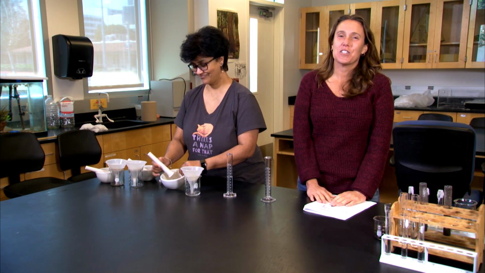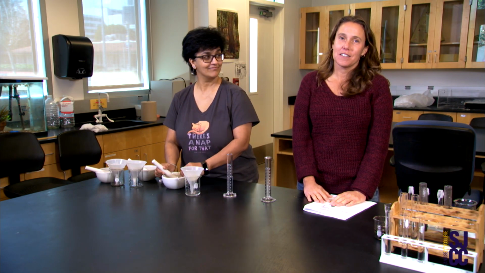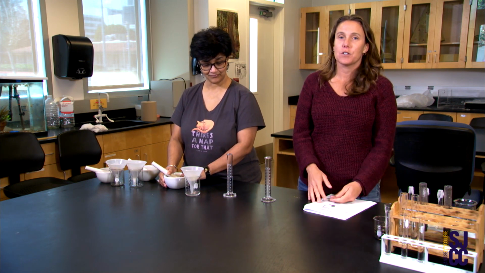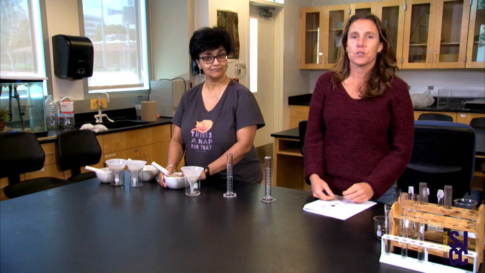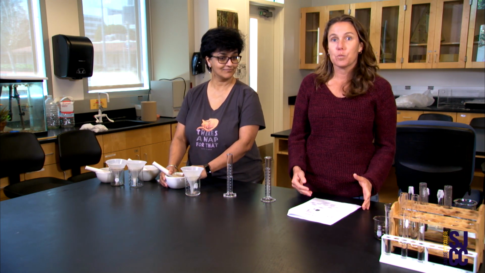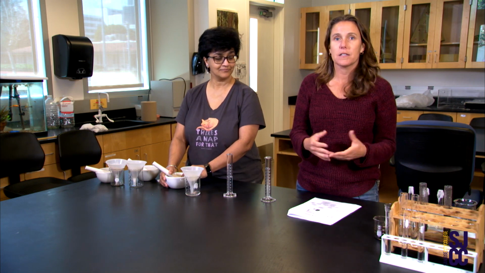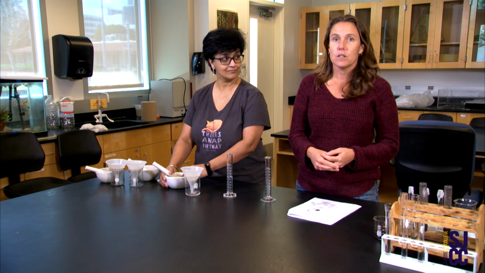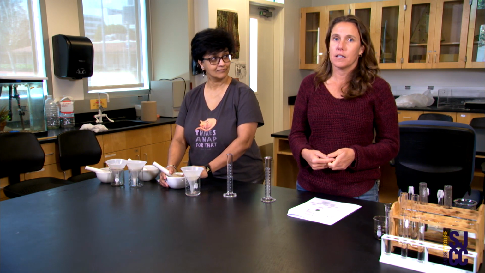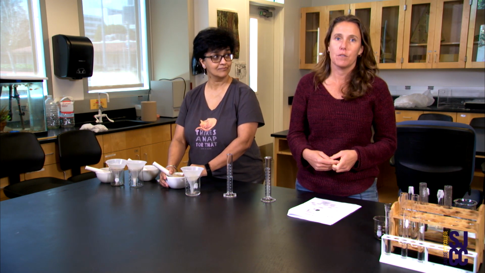Welcome back. So we just got done with our chemistry analysis of our soil, and now we're moving into the physical analysis, or physical properties, of the soil. And so we're going to do a couple of tests. One of them is looking at pore space and size of the soil types, and the other one is the water holding capacity and the leaching time of the soils.